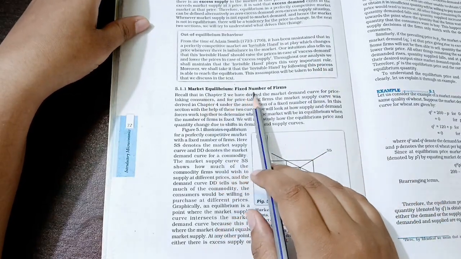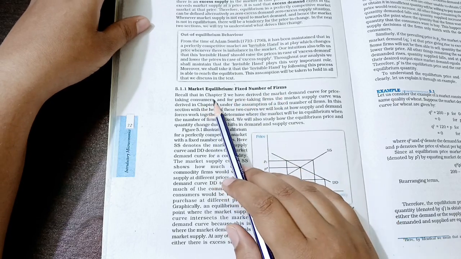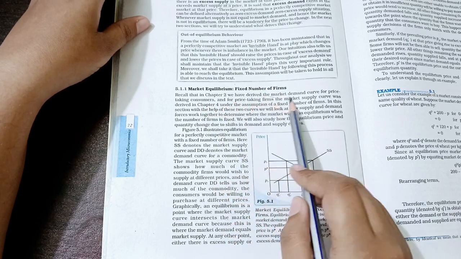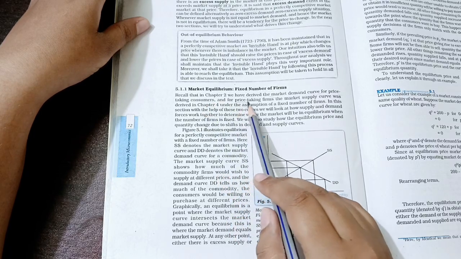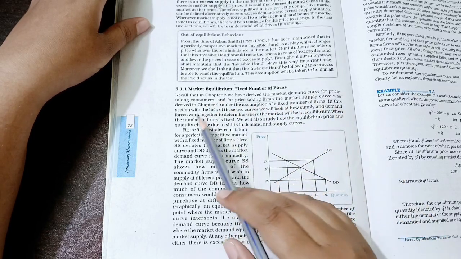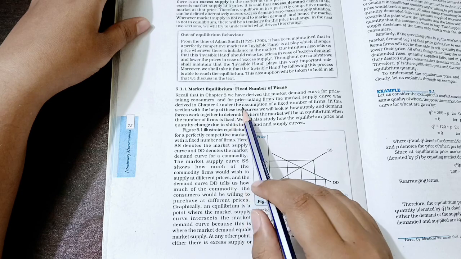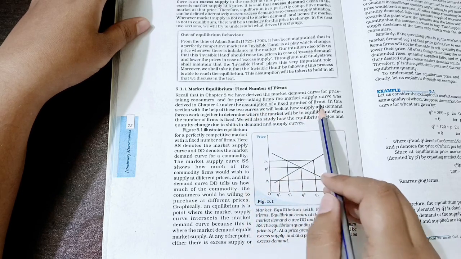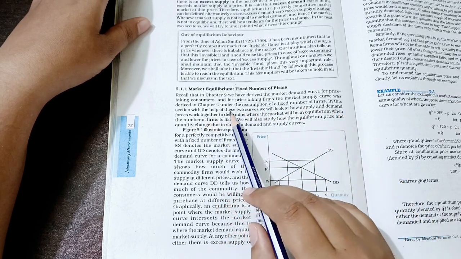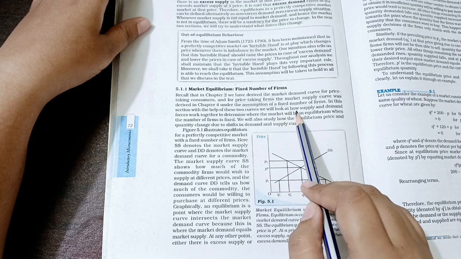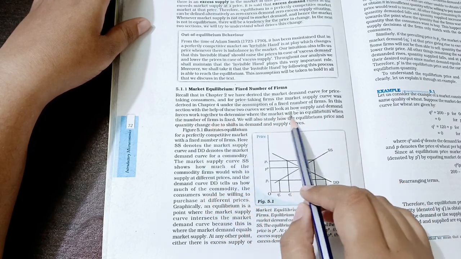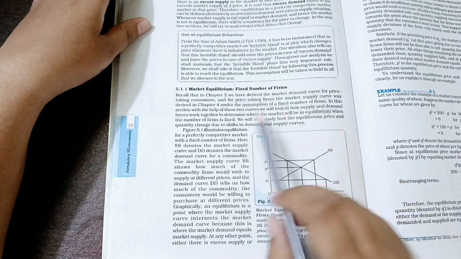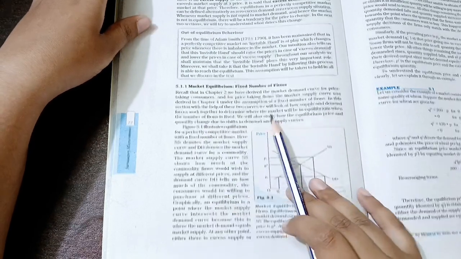Market equilibrium, fixed number of firms. Recall that in chapter 2 we have derived the market demand curve for price taking consumers, and for price taking firms the market supply curve was derived in chapter 4. Under the assumption of a fixed number of firms in this section, with the help of these two curves we will look at how supply and demand forces work together to determine where the market will be in equilibrium when the number of firms is fixed.